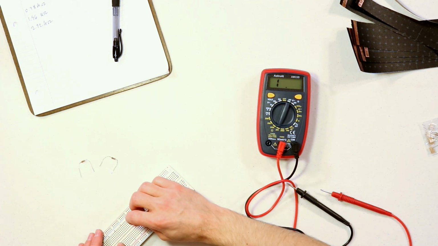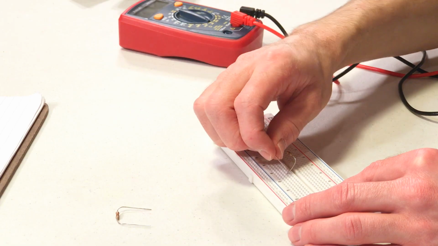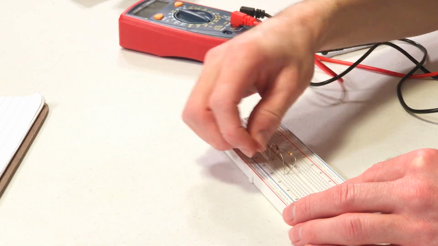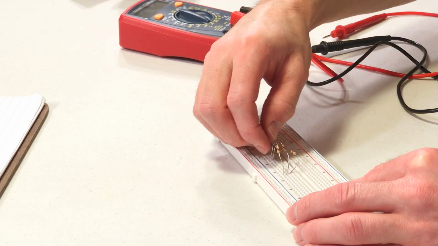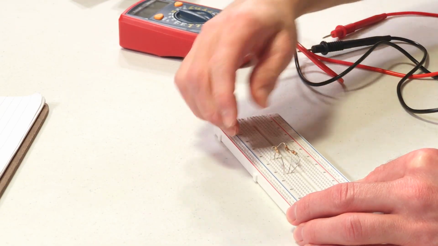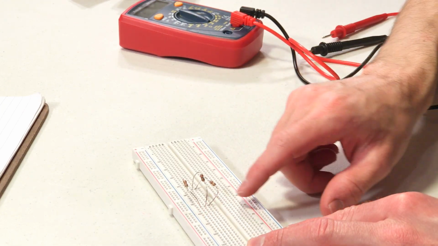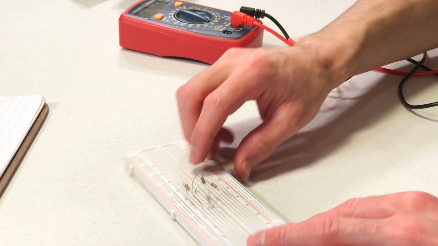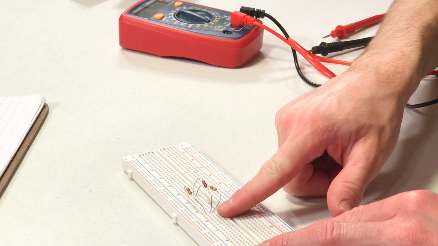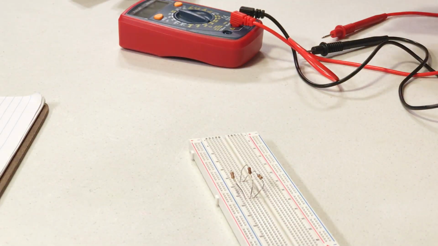The last thing we need to do is combine these in parallel. For this, just make sure that you plug each one into the same row. So you'll have one end of each one in the same row as the other ones. So let me just get these in here and I'll show you what I mean. So in my case, I've got the bottom ends here in row, looks like 37, and then the top ones in row 28. So just make sure you have all the bottoms together and all the tops together, and then you can measure the parallel resistance across all of them.